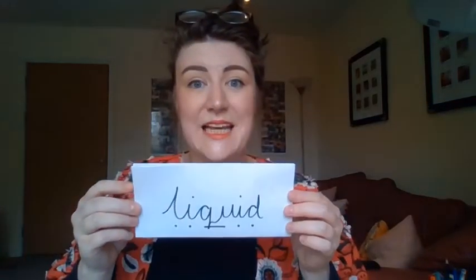The third word that we're going to recap today is the word liquid. A liquid is something that pours. It's something that if you were to pour it into a container would make the shape of the container on the inside. You can't hold it. If you were to try and hold it in your hand, it would flow out of your hand.